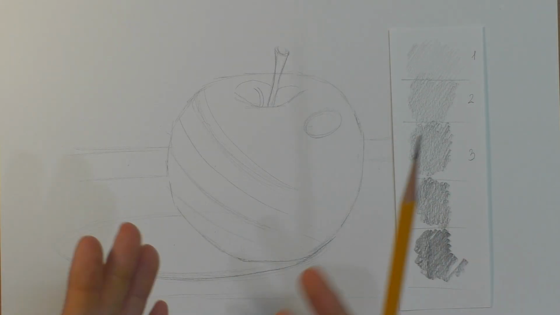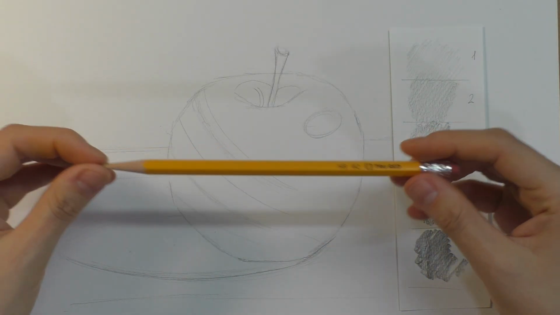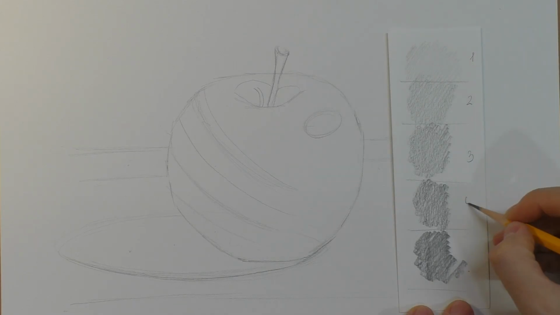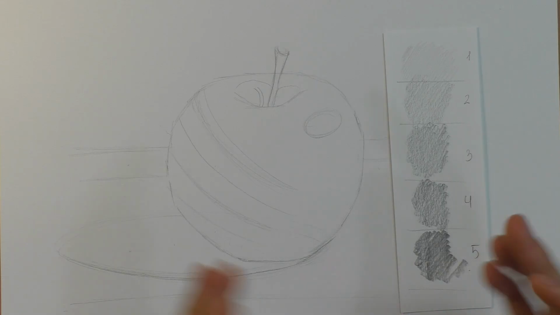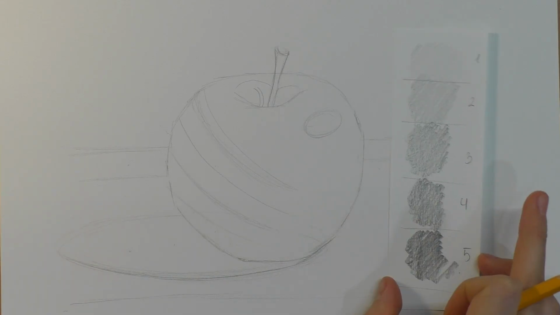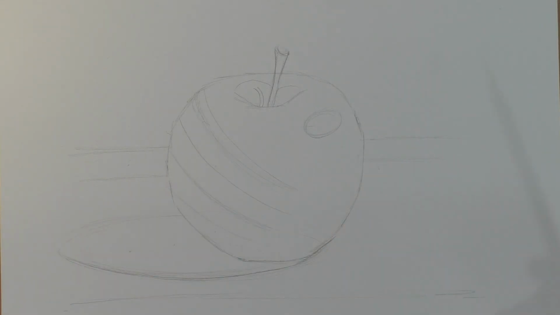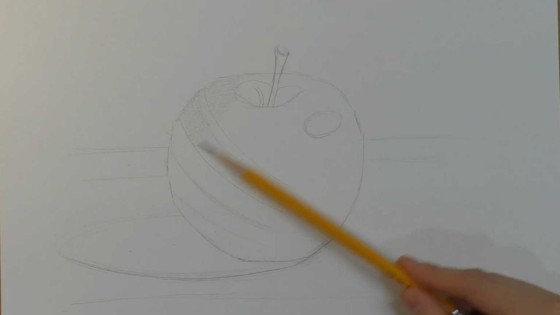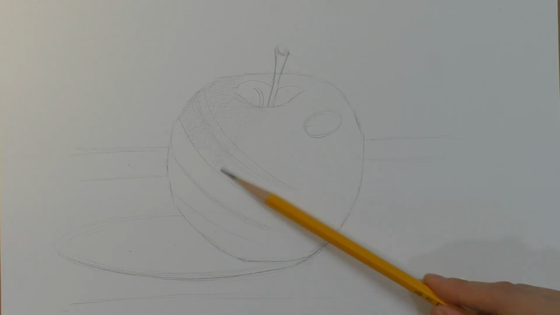In each picture, using a regular pencil, you can also create tones like this. You need 5 or 4 of them to create a realistic picture. Next part, using the first tone, create the first tone using shading, no lines, just shading.